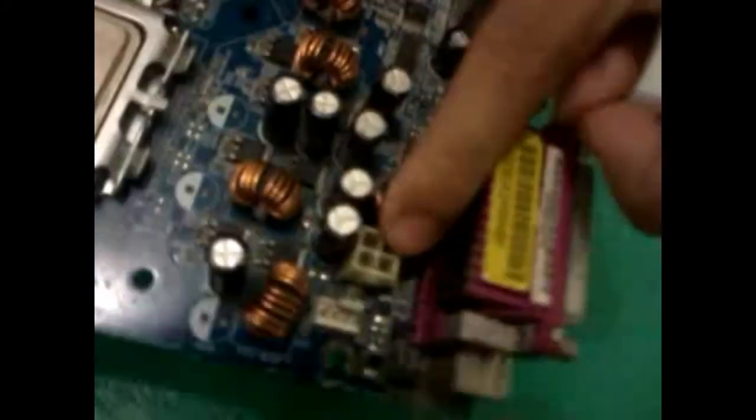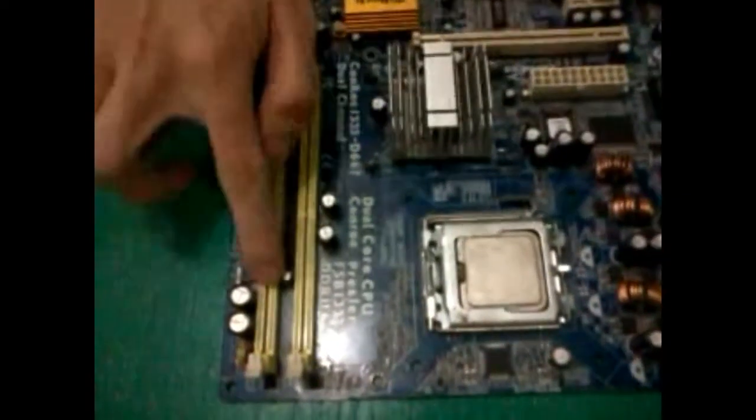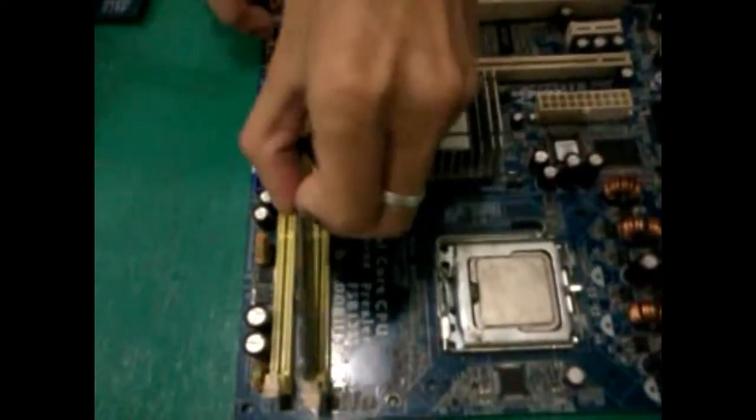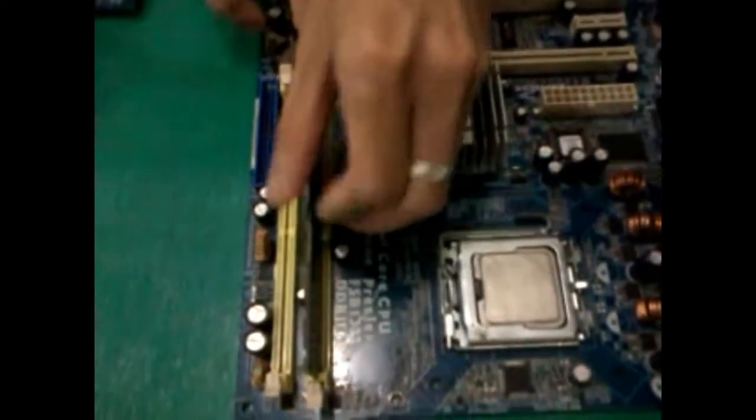ATX 12 volts 4 pins power connector. It is one of the two power connections that supply power to the motherboard. Memory slot. It holds the memory of the computer where a memory stick is inserted. It also plugs vertically on these connectors. PCIe or AGP slot. This is generally used for video cards and graphic design.